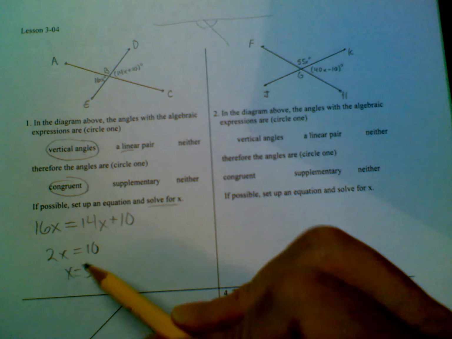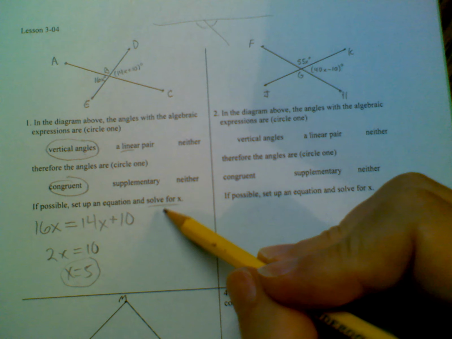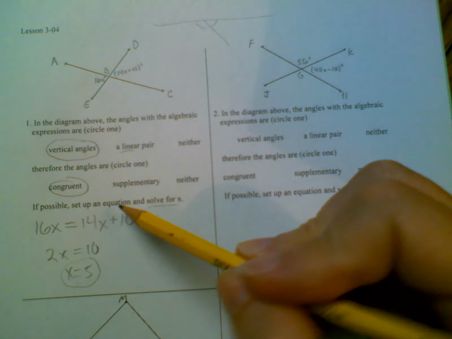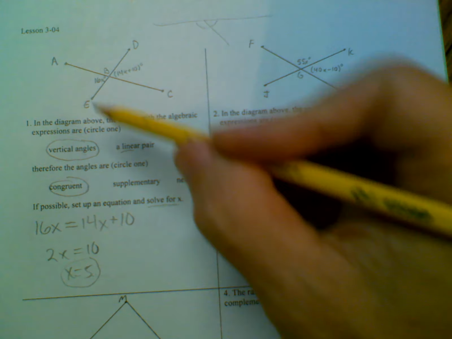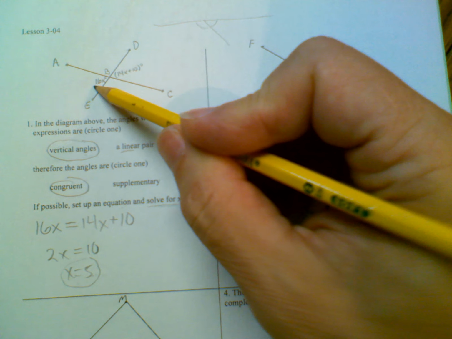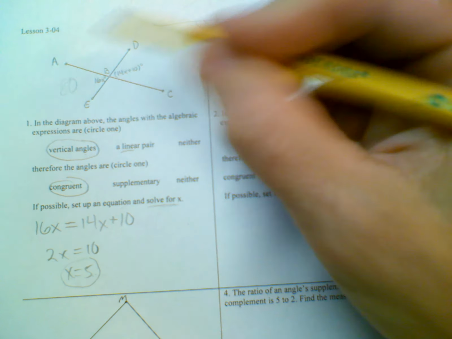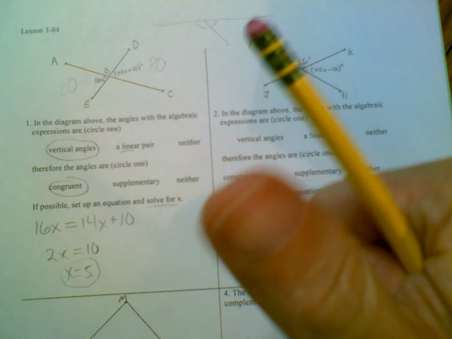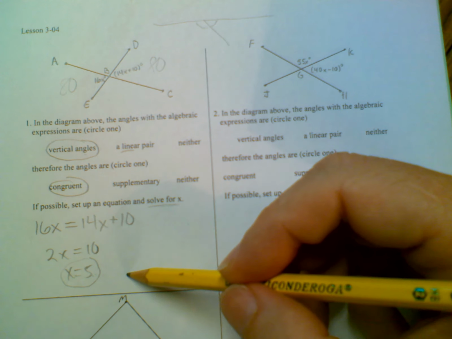It said solve for x, and we solve for x. So we're done. Now, if the question had said, set up an equation and find the measure of any of these angles, then we wouldn't stop here. We'd plug that 5 back into either one of these expressions. If we plug it into 16x, we'll get 80. And if we plug it into 14x plus 10, we'll also get 80. That's a good sign. That tells us we did right by setting up and solving the equation.